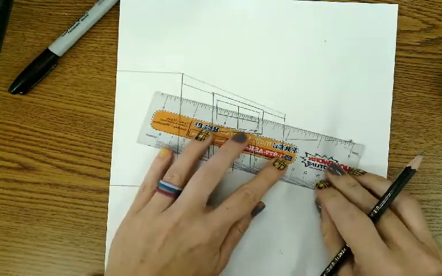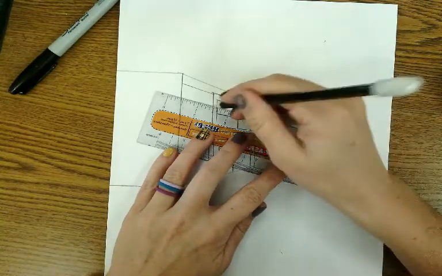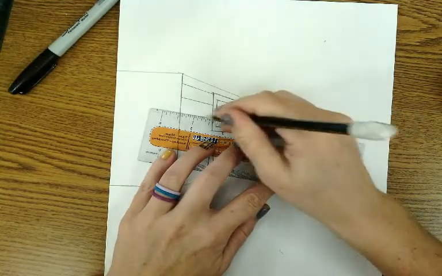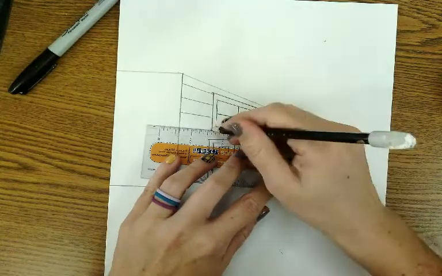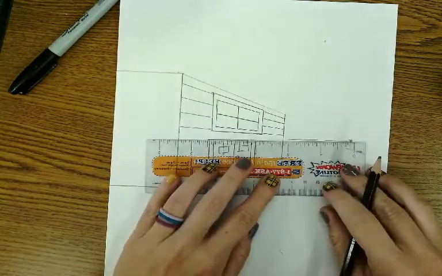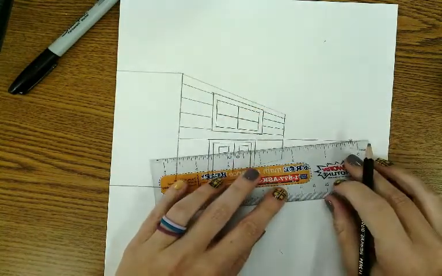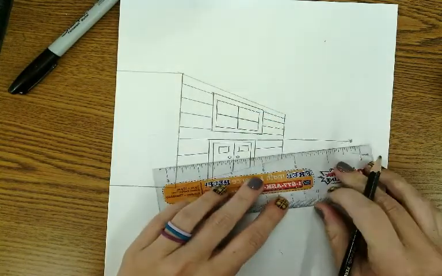Now I'm going to move my ruler down a bit. My ruler's still in my vanishing point. I'm drawing that diagonal converging line that goes across the entire length of my house, but I'm skipping where my window is. And I could do that all the way to the bottom if I want. My ruler stays in my vanishing point, and I draw the diagonal converging line, skipping my door.